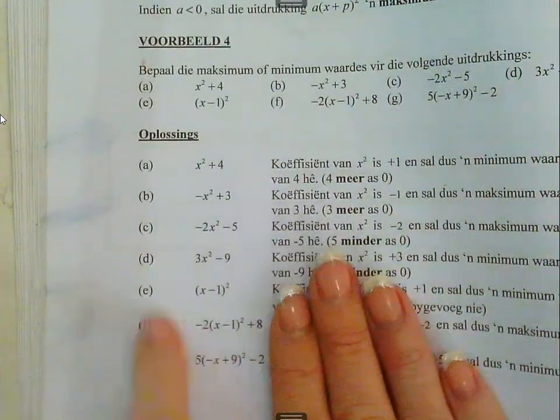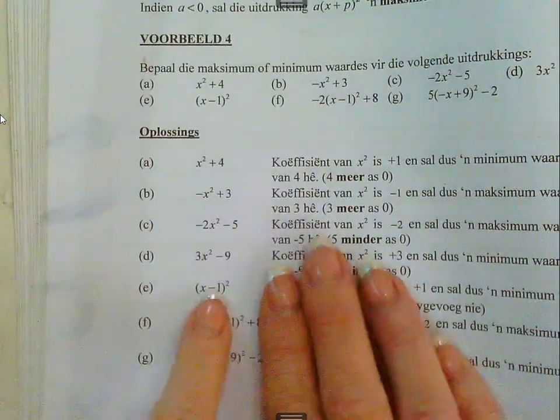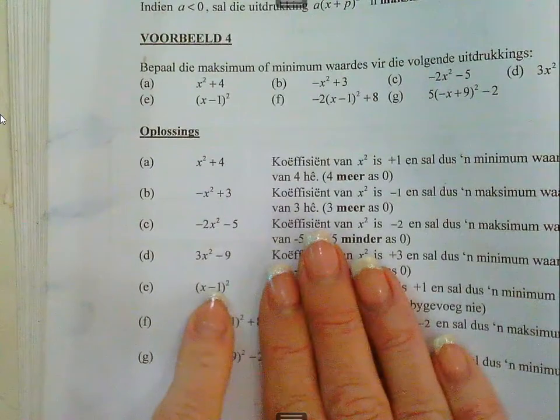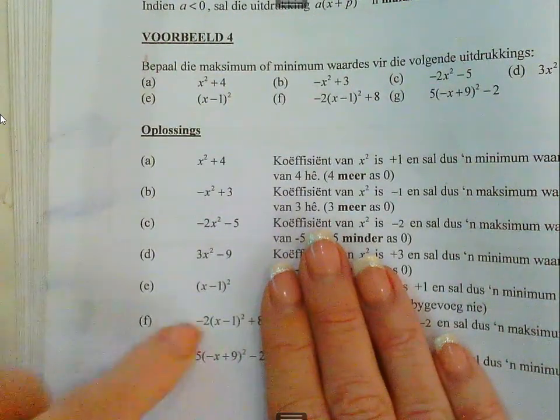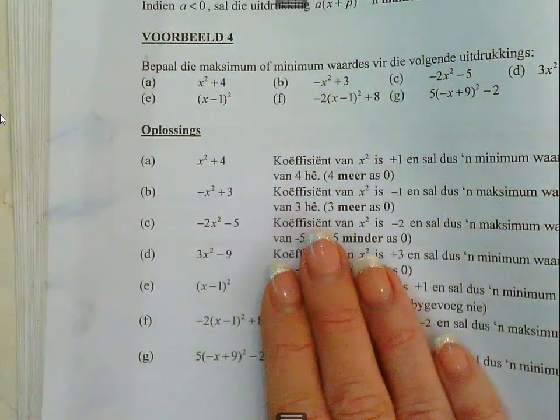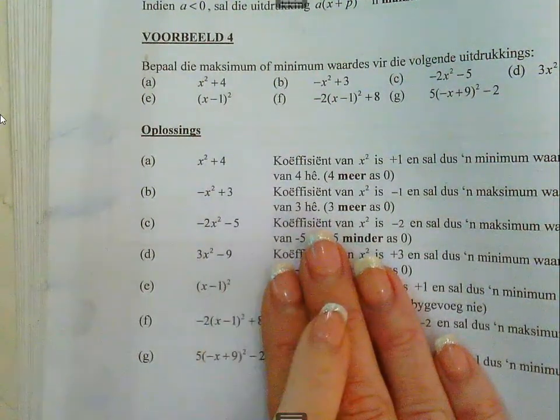Let's look at this one. I don't want to look at the other two. Let's look at this one. X minus 1 squared. Positive or negative? Positive, so it's happy. It has a minimum. What's the minimum? 0. The one on the outside of the brackets.